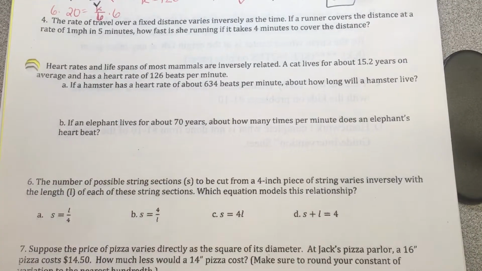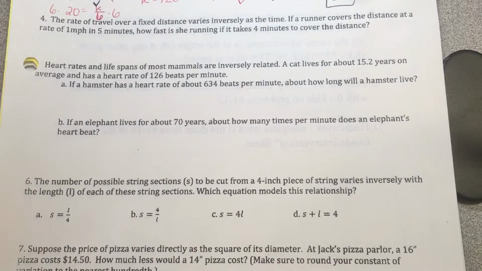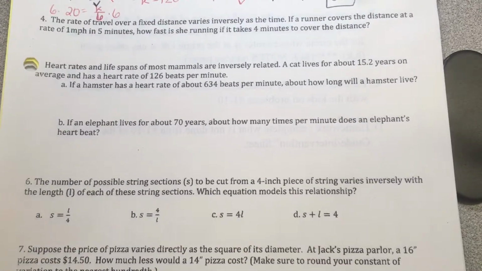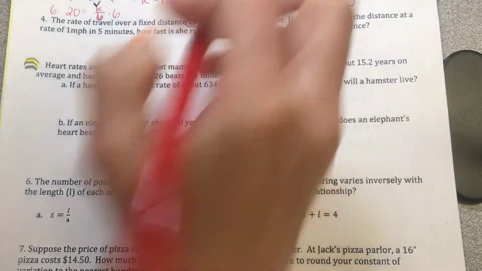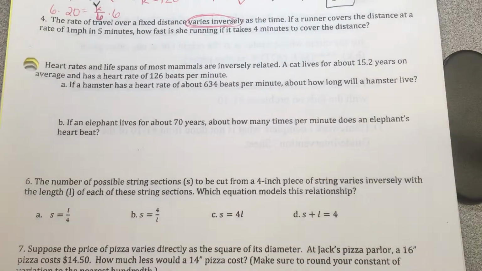All right, number 4, the rate of travel over a fixed distance varies inversely with the time. If a runner travels at a rate of 1 mile per hour in 5 minutes, how fast is she running if it takes 4 minutes to cover the distance? Okay, all right, keywords. Good, varies inversely. You have to be careful on this one.